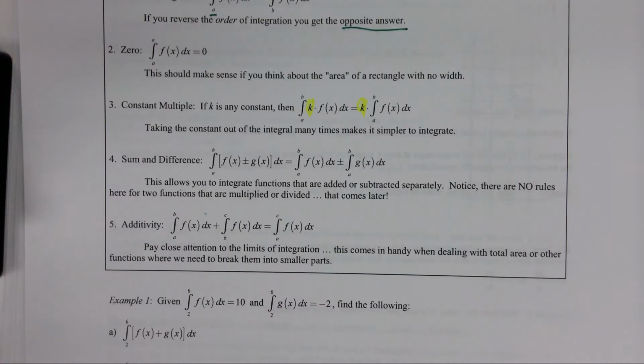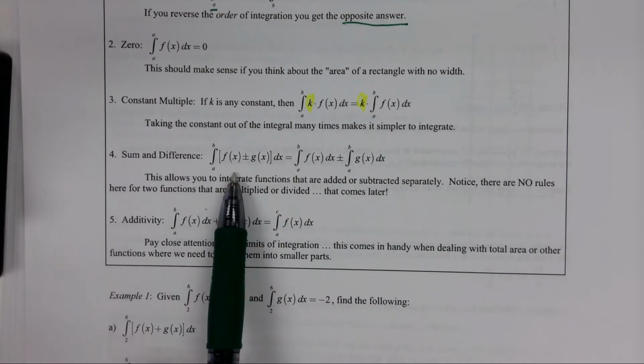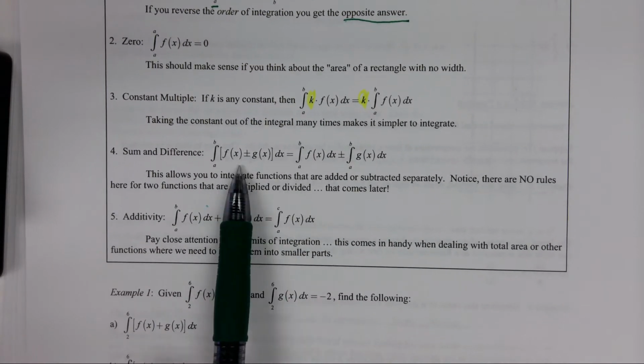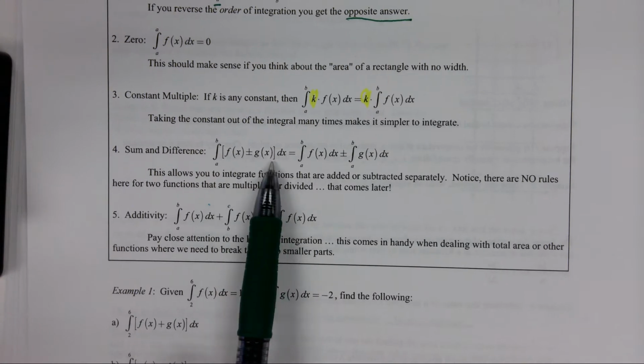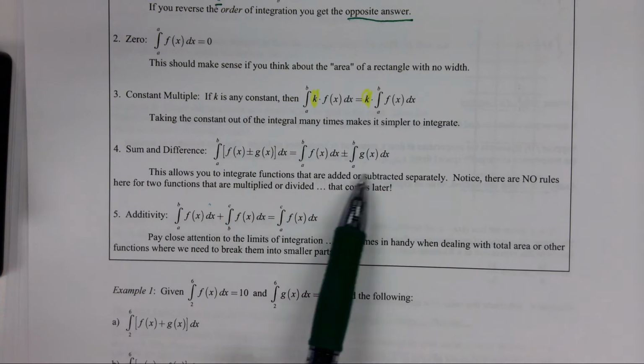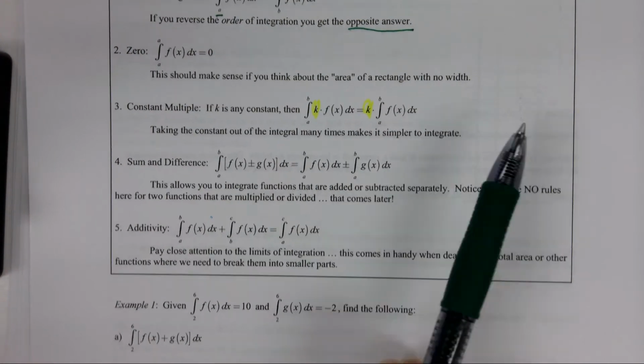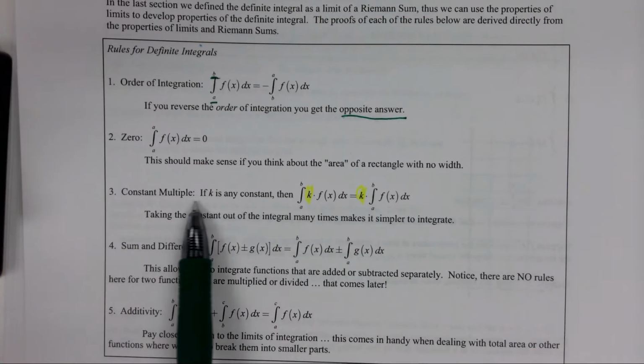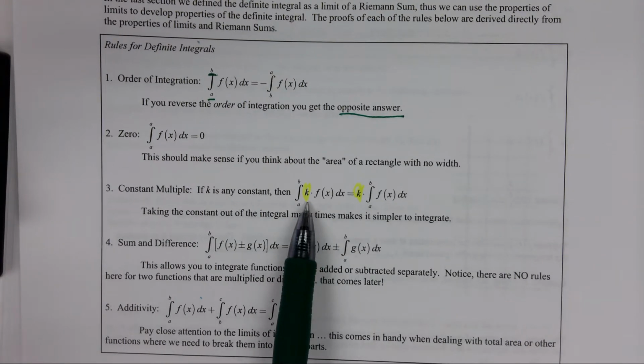Sum and difference. I hope this makes sense too. If you have things added together, and we've already worked on this before, you can break them apart and evaluate their integrals separately. Notice this constant multiple. This is for a constant, like a number. Does this say f of x and g of x?